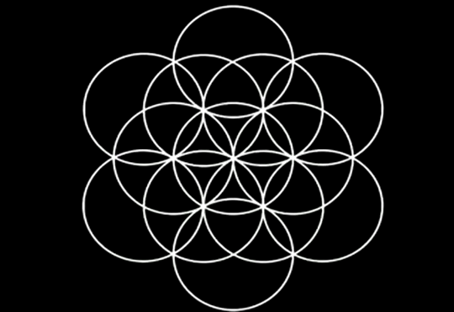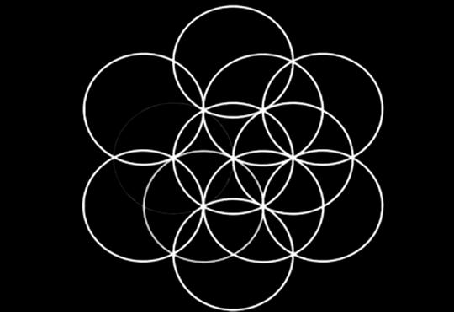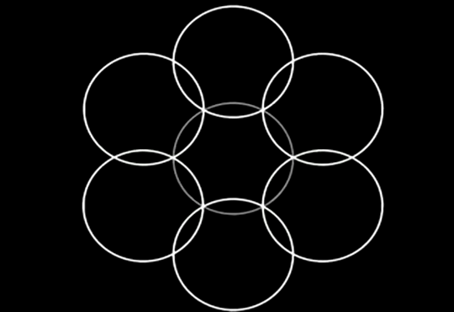The next form that can be extrapolated is known as the Egg of Life. If we proceed to the second vortex motion as described in the previous video, and remove all the circles from the Seed of Life except this central one, we create this new form consisting of 8 spheres. This form is three-dimensional, and from our two-dimensional perspective we are unable to see the 8th sphere, which is located behind this central sphere.